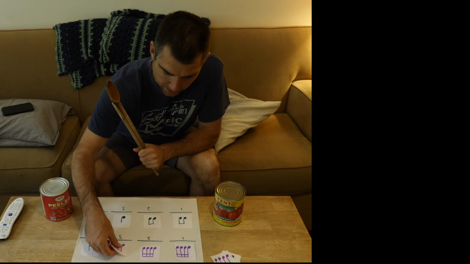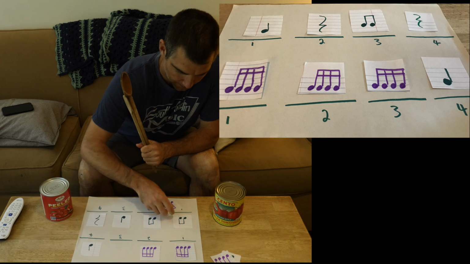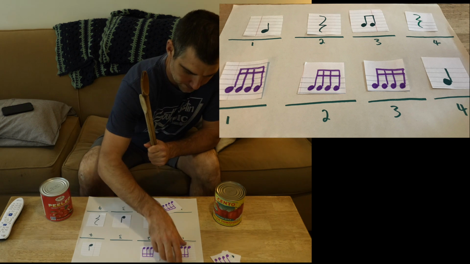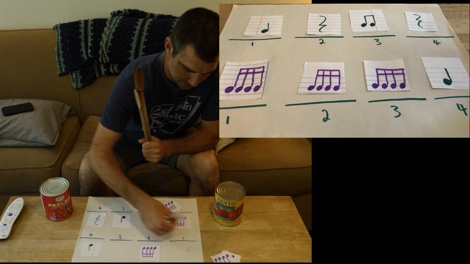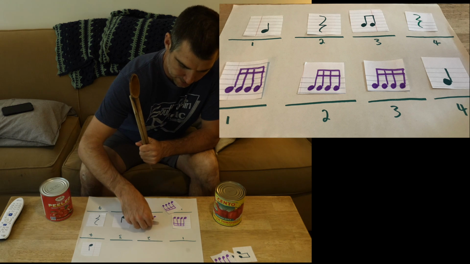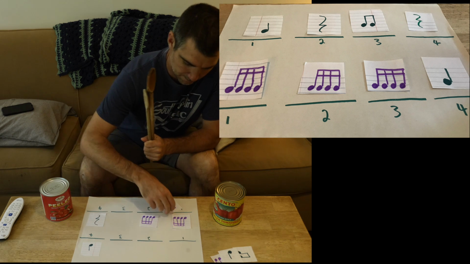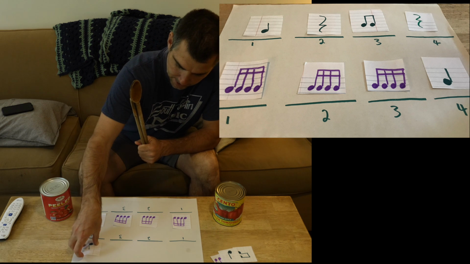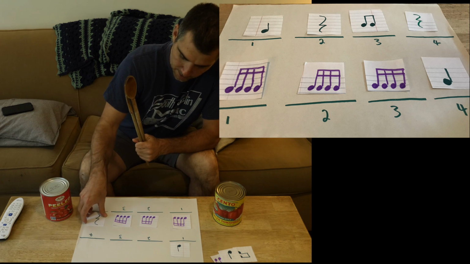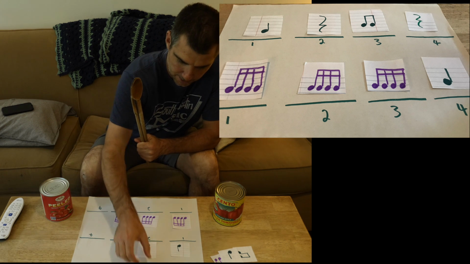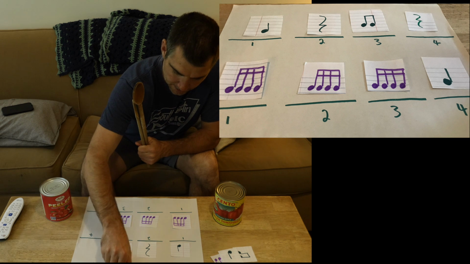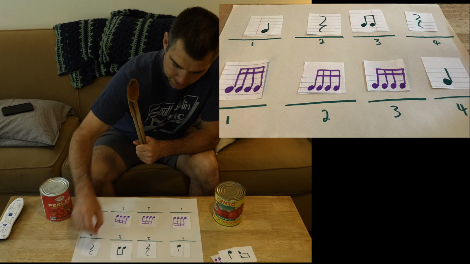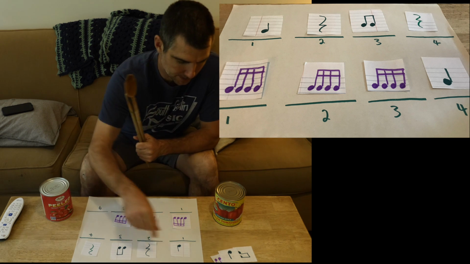Let's do another one. I'm going to move the 16th notes down to the bottom measure. The top measure, I'm going to add some more rest. I'm going to do a quarter, ta, rest, ta, di, rest, ta ka di mi, ta ka di mi, ta ka di mi.